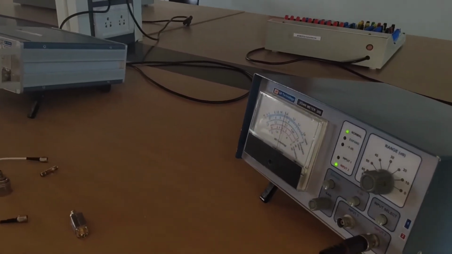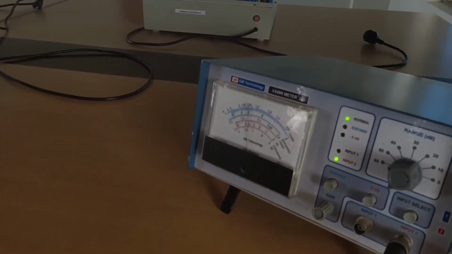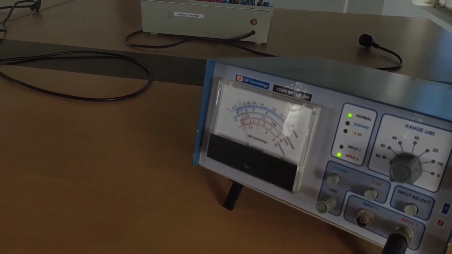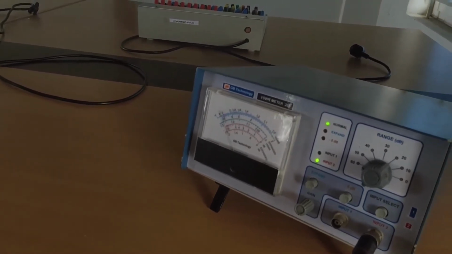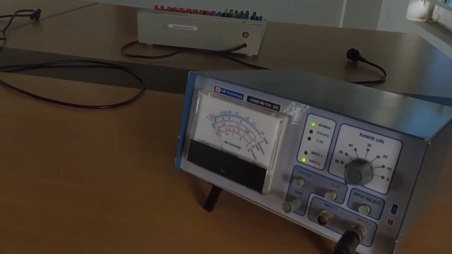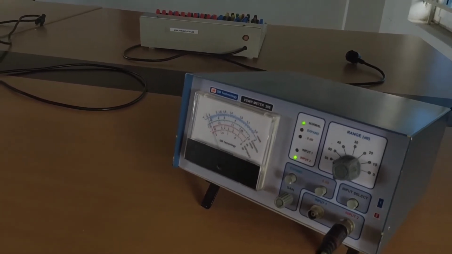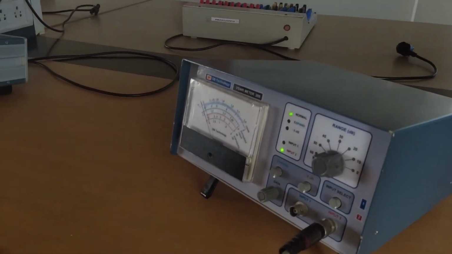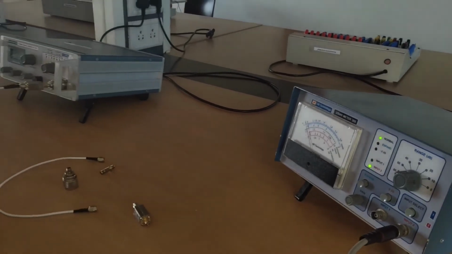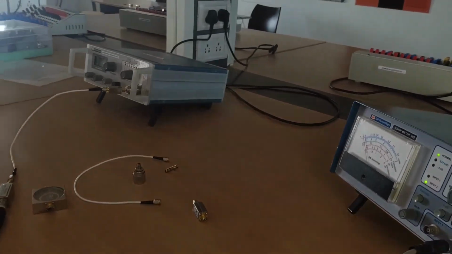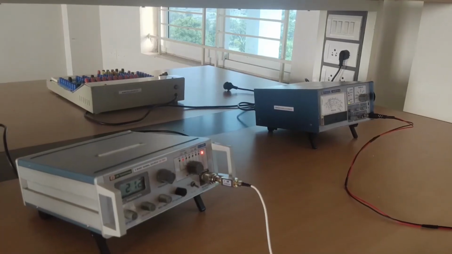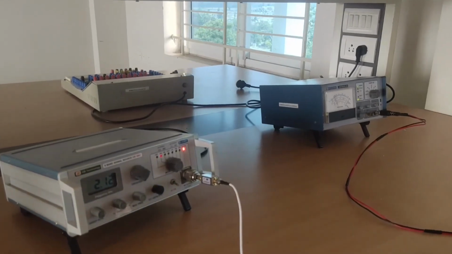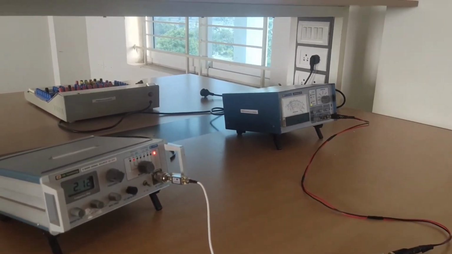Now, you can see the reading changing with the variation in frequency from 2 to 3 gigahertz. This is the initial setup we have to make before doing the connection for the ring resonator. Now, the setup is done for the ring resonator.